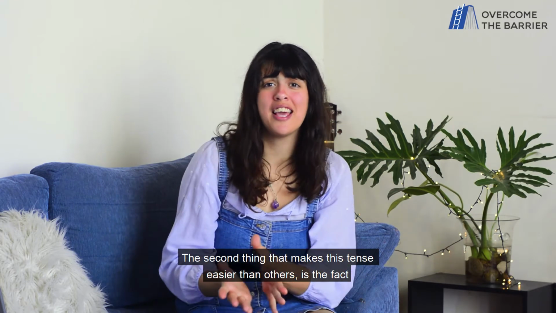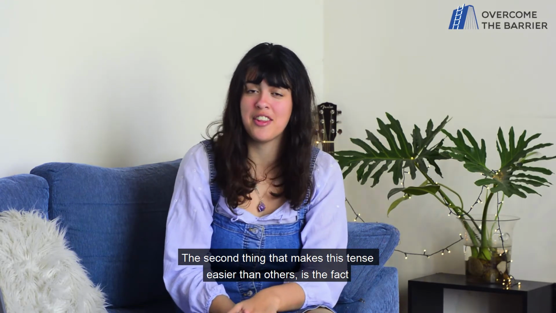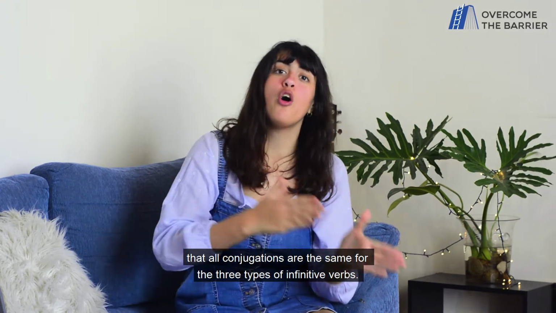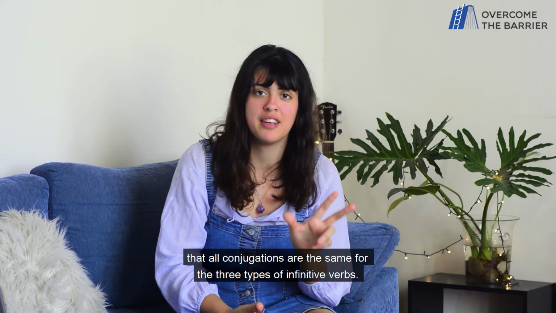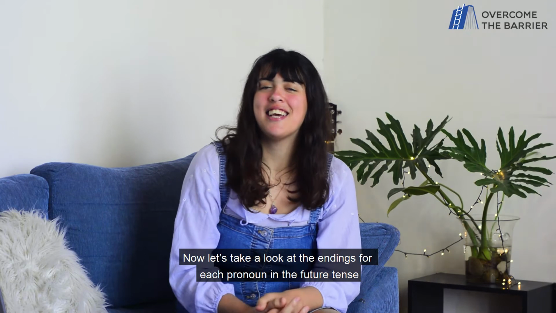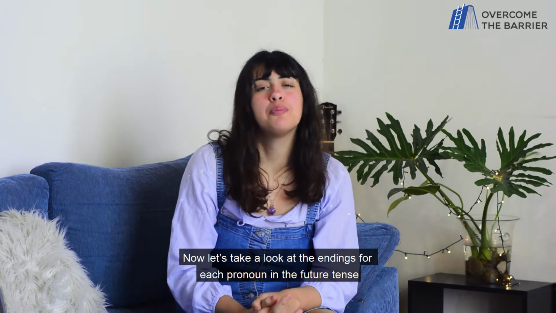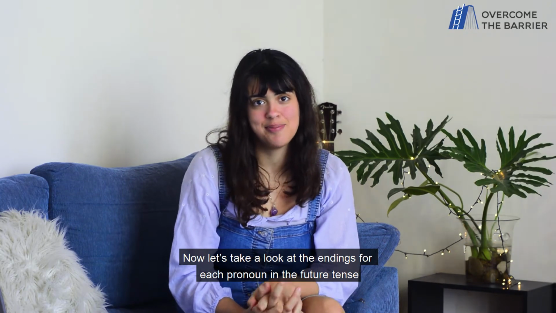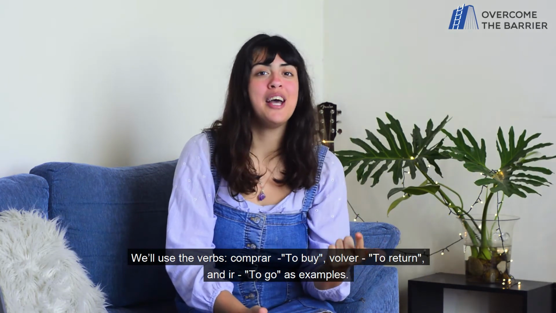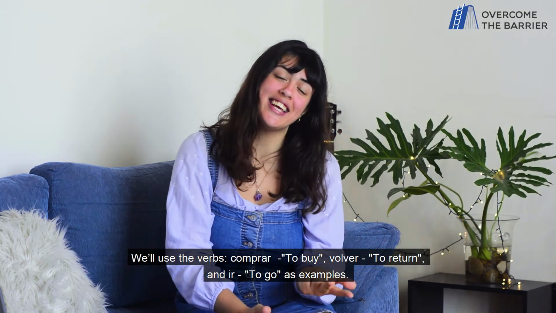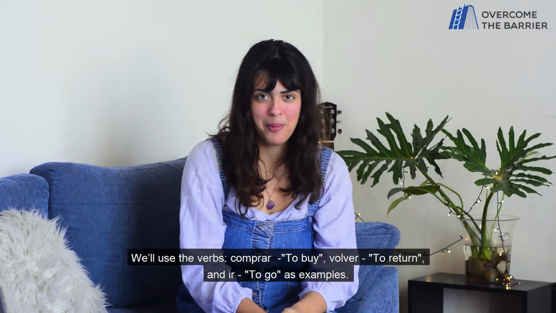The second thing that makes this tense easier than others is the fact that all conjugations are the same for the 3 types of infinitive verbs. Now let's take a look at the endings for each pronoun in the future tense. We'll use the verbs comprar, to buy, volver, to return, and ir, to go as examples.